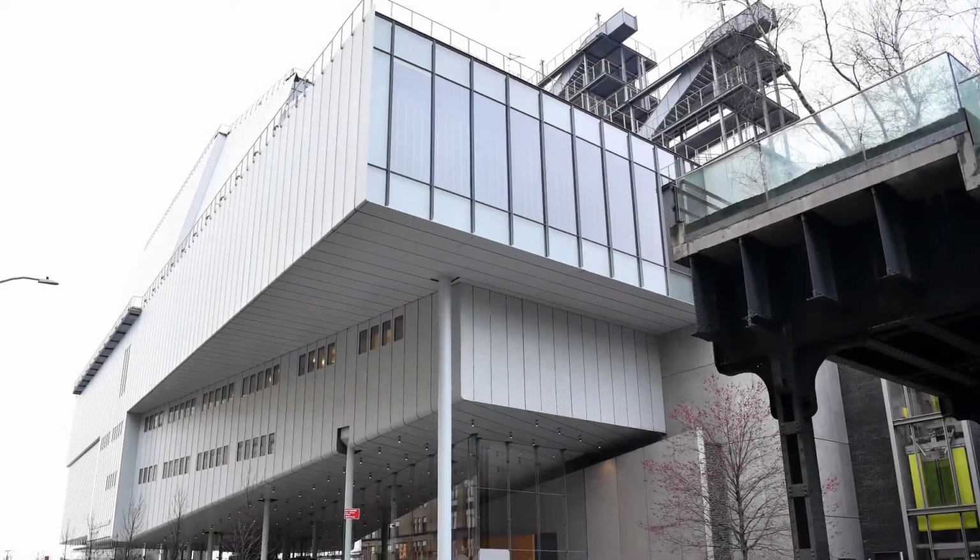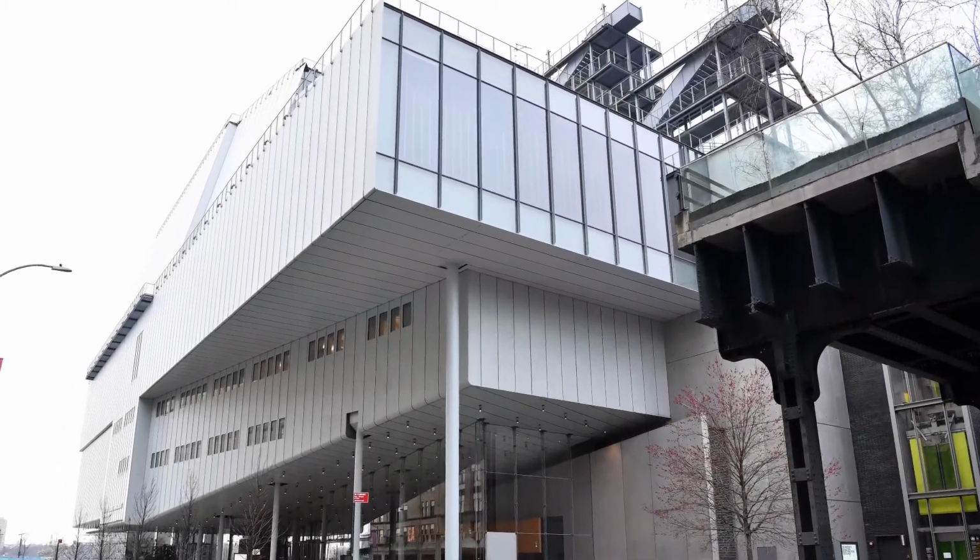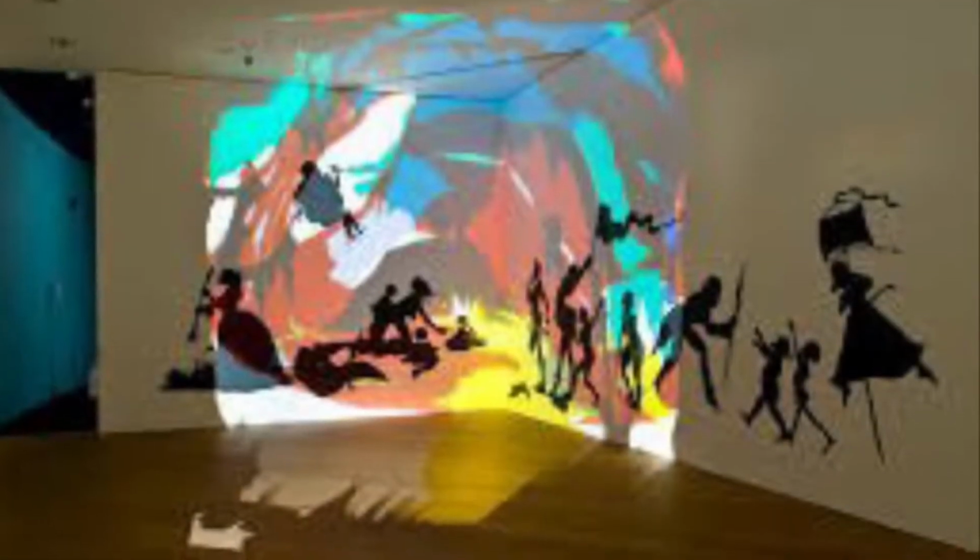I am standing in the Whitney Museum of American Art in New York City, right in front of this large-scale multimedia installation. This piece is called Darkytown Rebellion, and it was made in 2001 by Carl Walker. The actual piece is made out of 17 cut paper silhouettes and a wall projection. It depicts a very serious subject matter regarding a piece of American history.